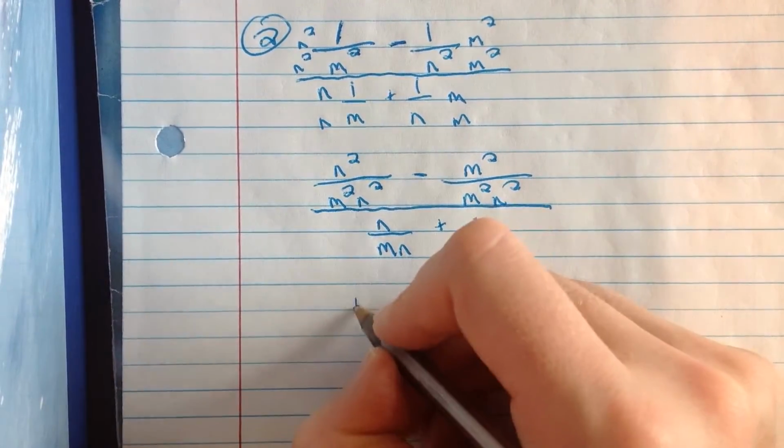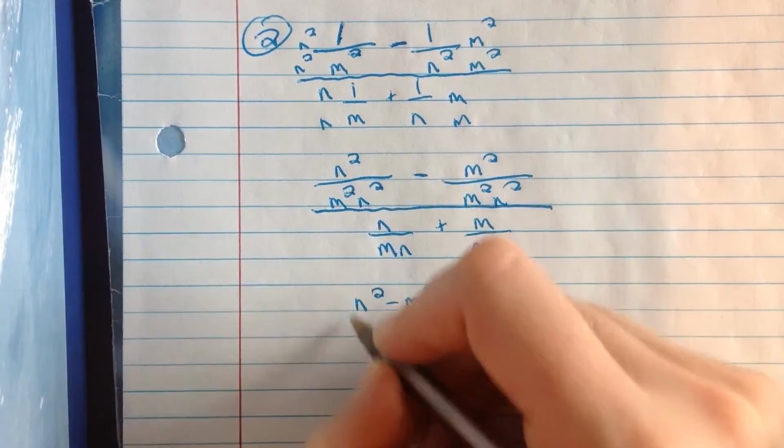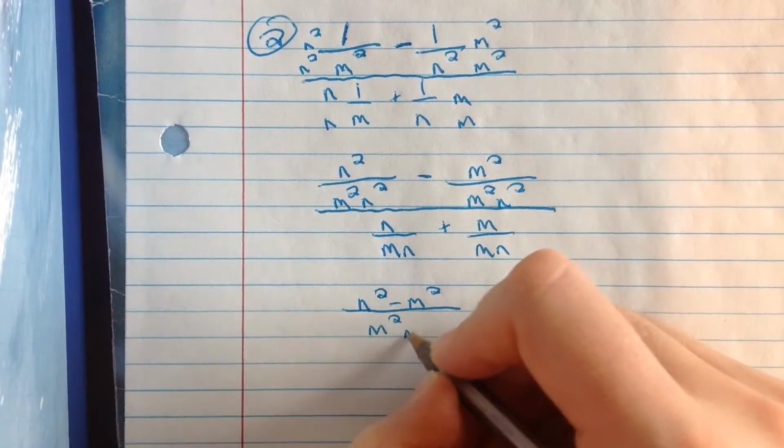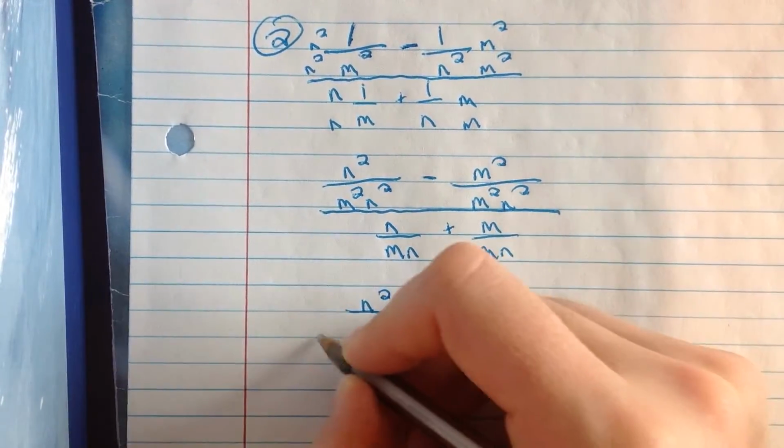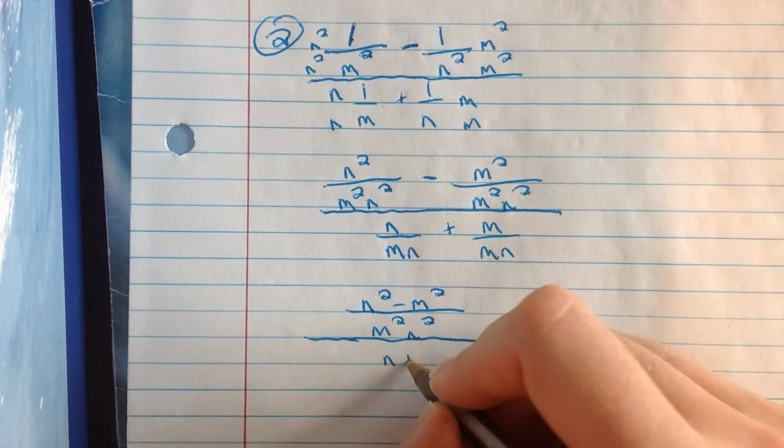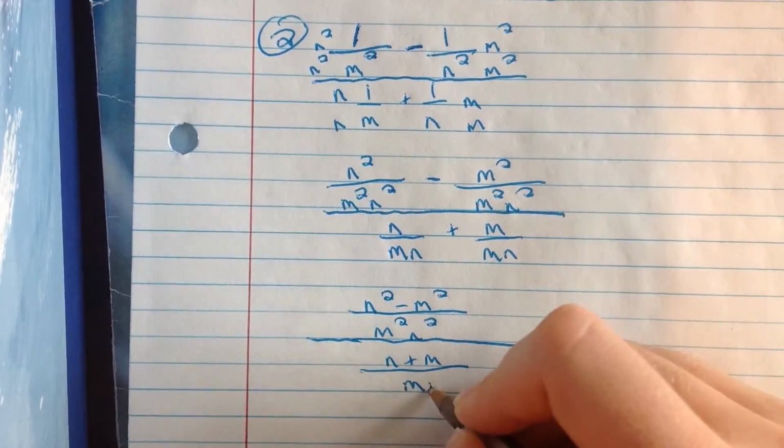So on top, I get n squared minus m squared over m squared n squared, all over n plus m over mn.